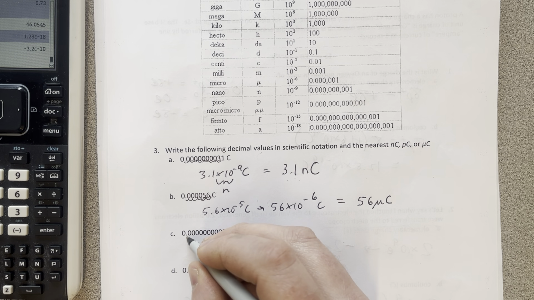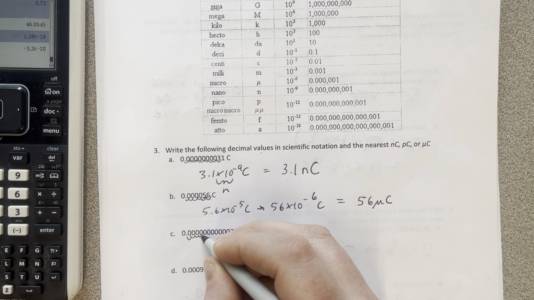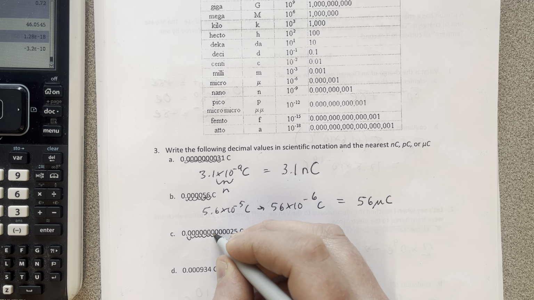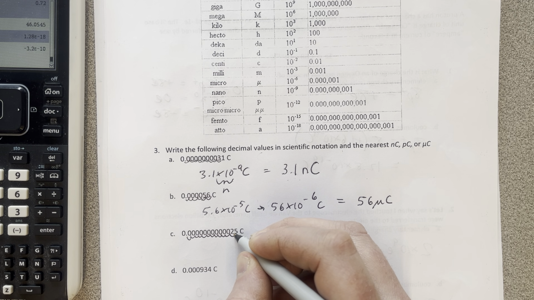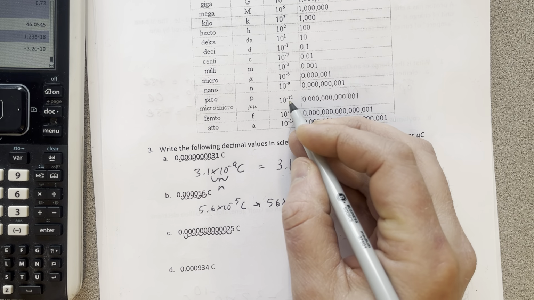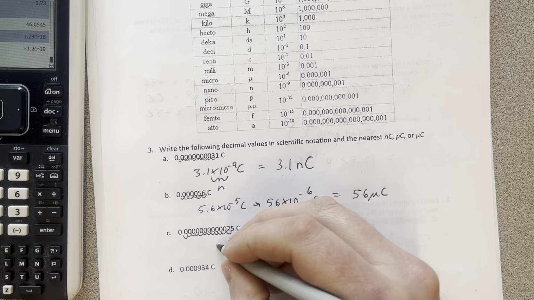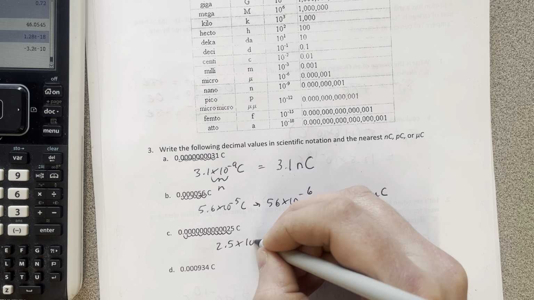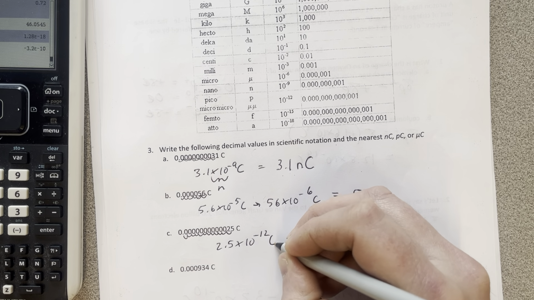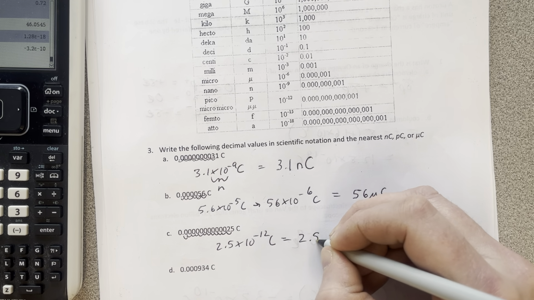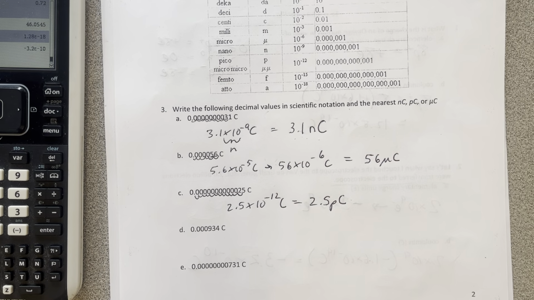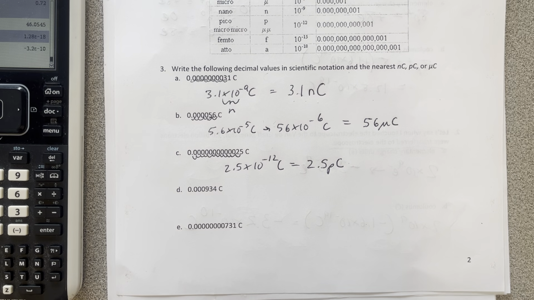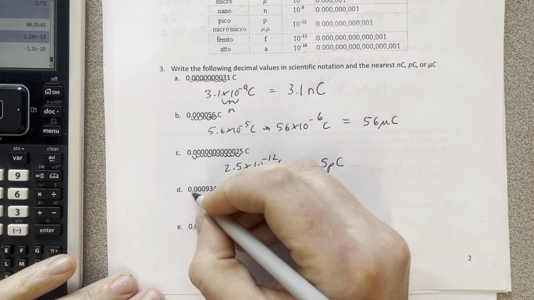Let's do this one. 1, 2, 3, 4, 5, 6, 7, 8, 9, 10, 11, 12. 12, is that one of the good numbers? Yeah, pico. Great. So it's 2.5 times 10 to the negative 12th coulombs, which would be 2.5 picocoulombs. Very common thing to do in engineering science, to convert from scientific notation to something that we can say easier.